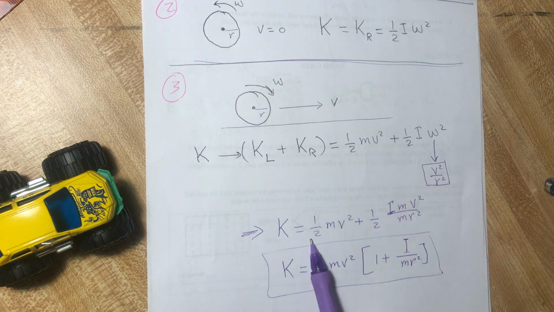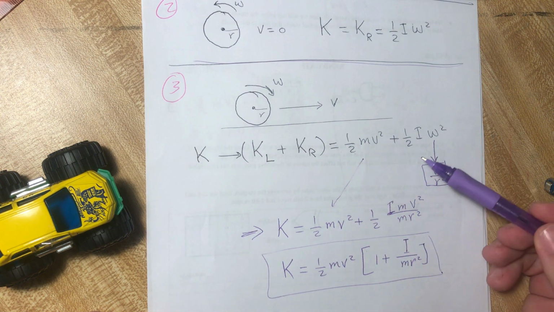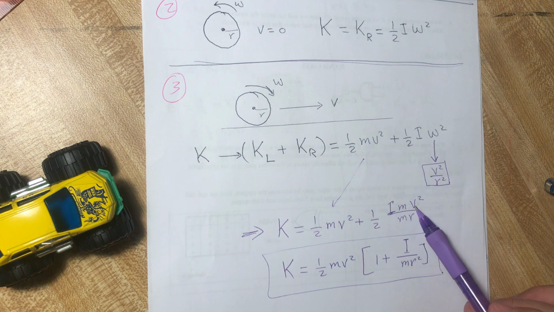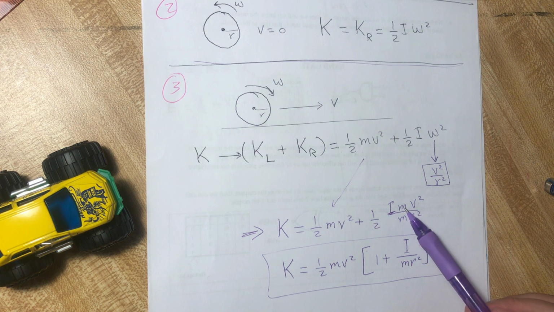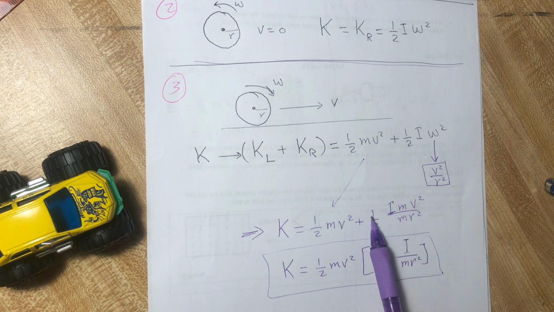Look here. The kinetic energy is equal to the linear kinetic energy plus the rotational kinetic energy. Omega squared is v squared over r squared. I is I, half is half, and I just multiply by m and divide by m. It is just 1. I need it because I need to take half mv squared out of the bracket.